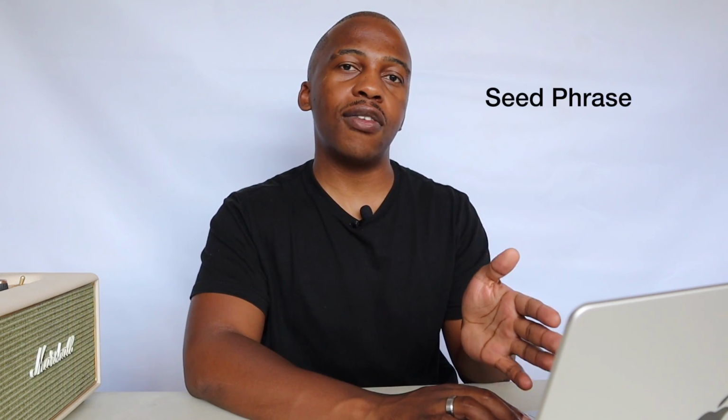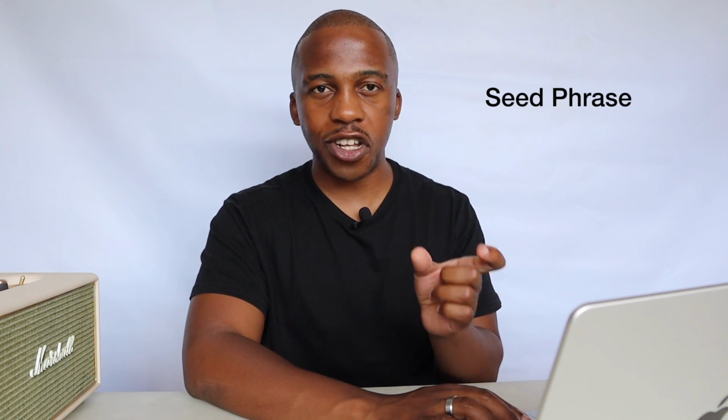But one key difference here is that it would give you a sequence of 12 generated words that you need to write down in a notebook. Preferably don't keep it on your laptop. This is how you get access to your wallet in the event that you forget your password. So once you have your seed phrase, write it down wherever you need to, engrave it at your home, whatever you need to do to have it somewhere where it's not digital, do that.